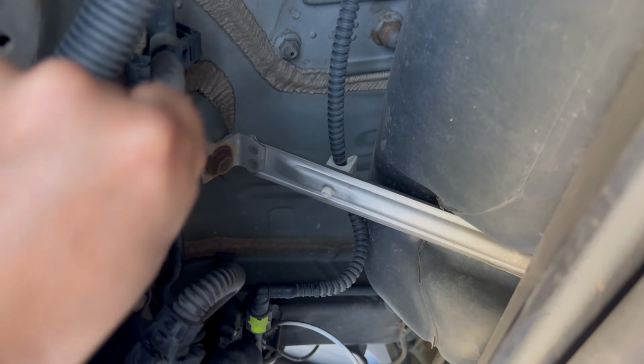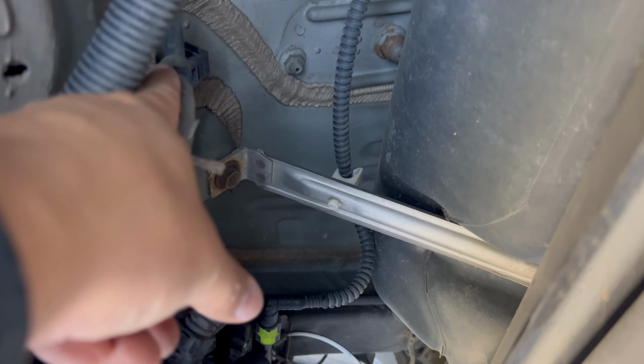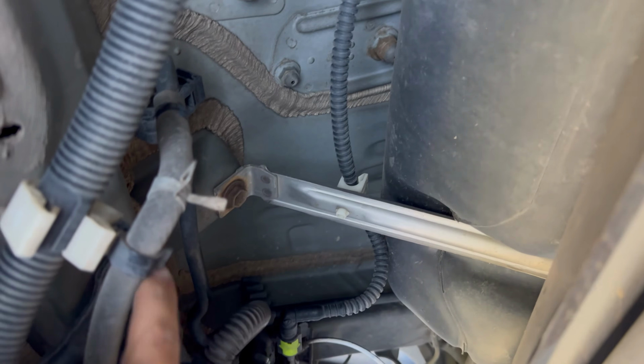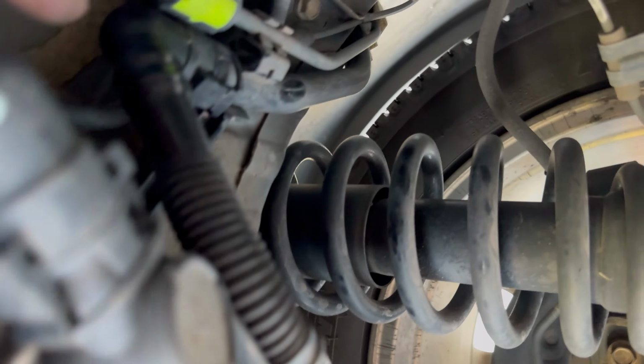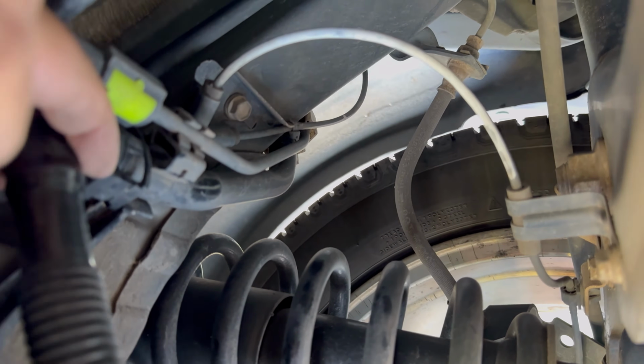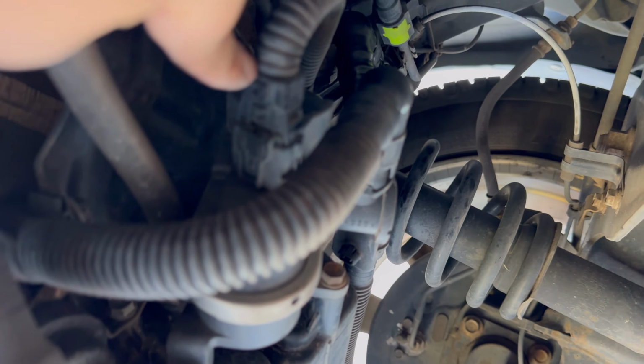I've already pinched this off and we're just going to pull this hose off from here. This is just the vapor from the gas. There's one more hose right back here as well that we're gonna have to remove. We're gonna pull that. And then one connector here that we'll pull off.